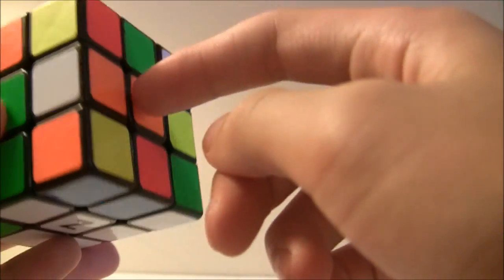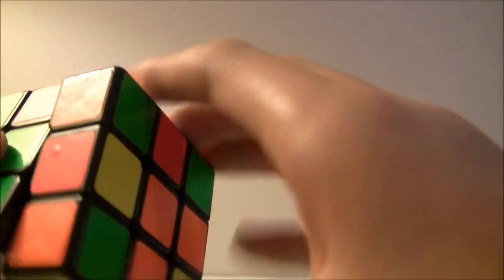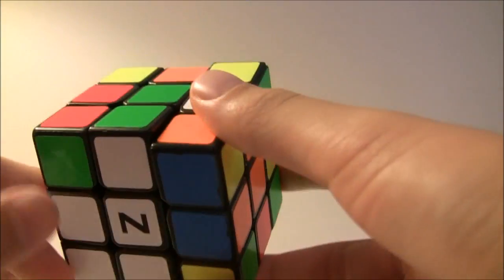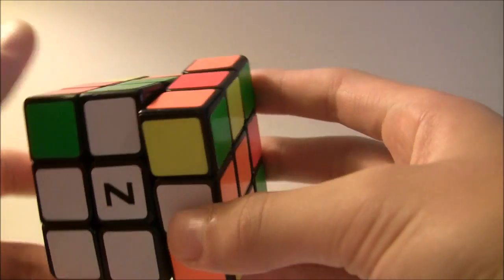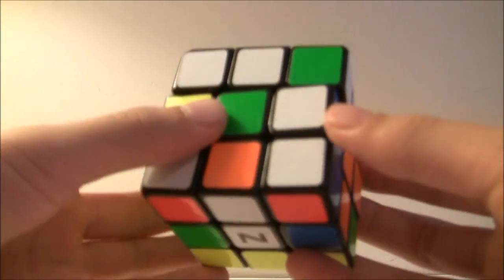And this last piece, it's already paired up with its center, so you don't have to bring it up and then put it down. That's just the long way. All you have to do is an R prime to put it in. So that's one example. So here's another example.